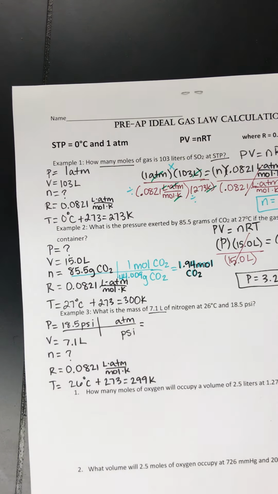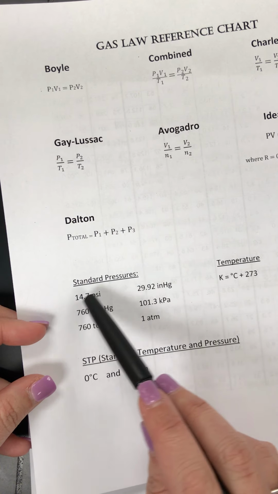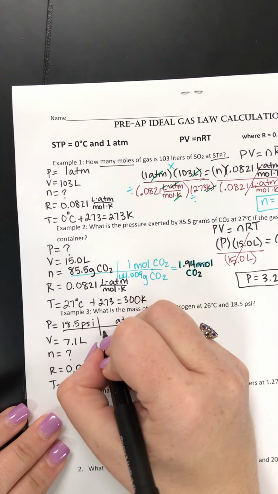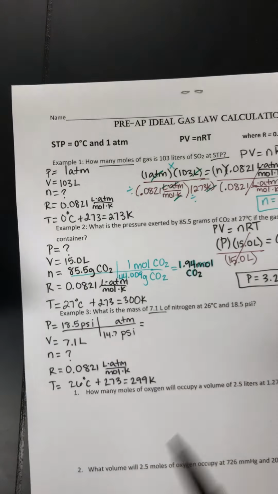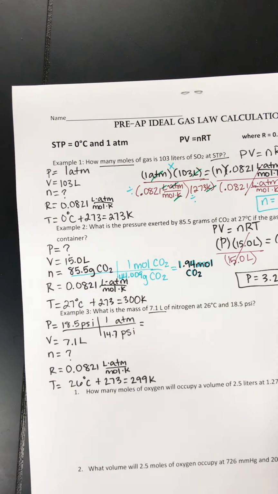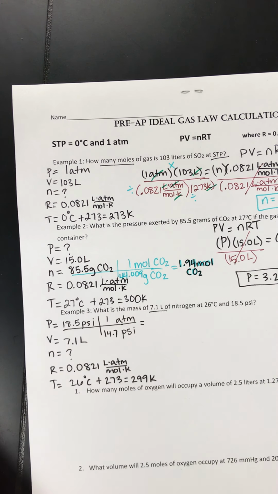If you look at your gas law reference chart, you have all of these standard numbers here. Standard for PSI is 14.7. Standard for atmospheres is just 1. So you're gonna multiply the top, divide the bottom. We're gonna round to 3 sig figs because that's what I started with. So 18.5 times 1 divided by 14.7.